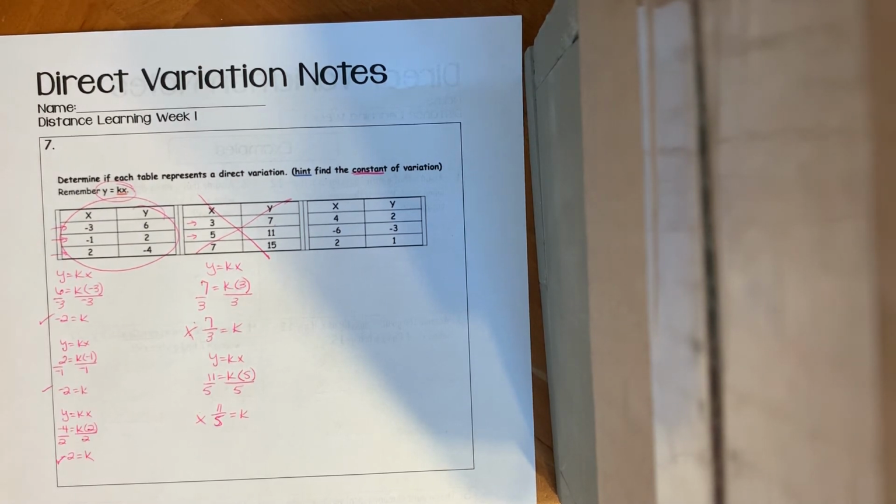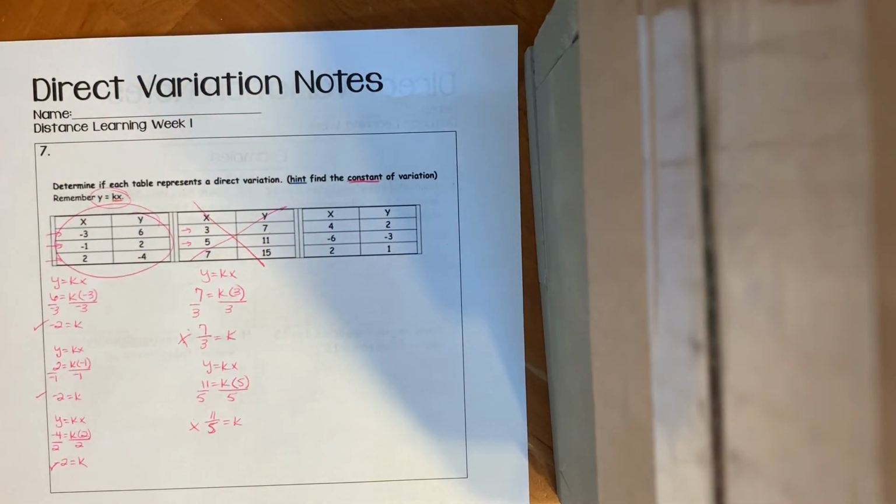I am going to stop there. You can figure out for yourself if that one's a direct variation or not.